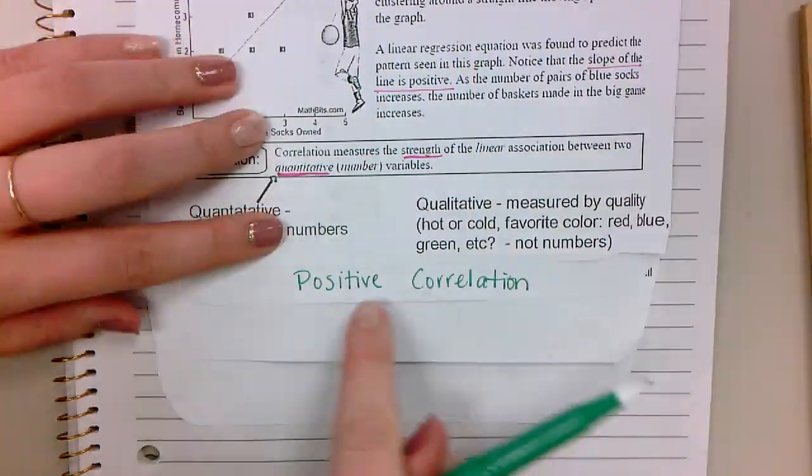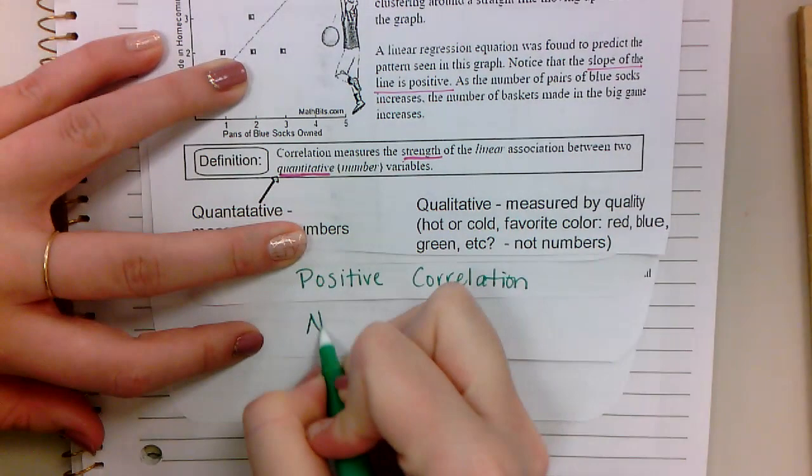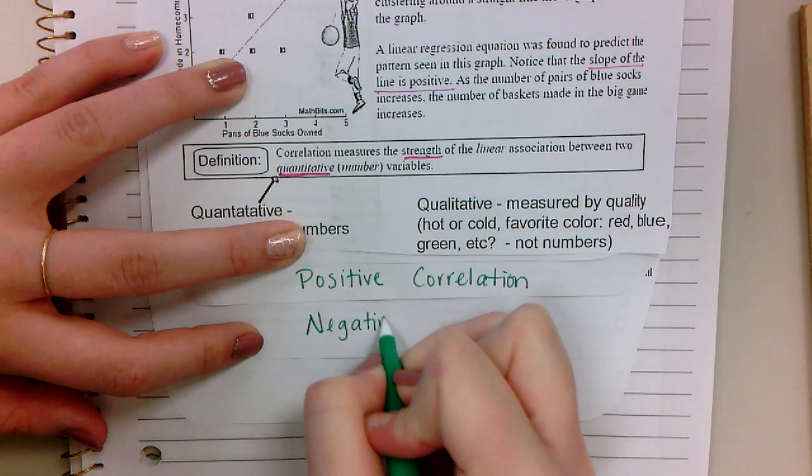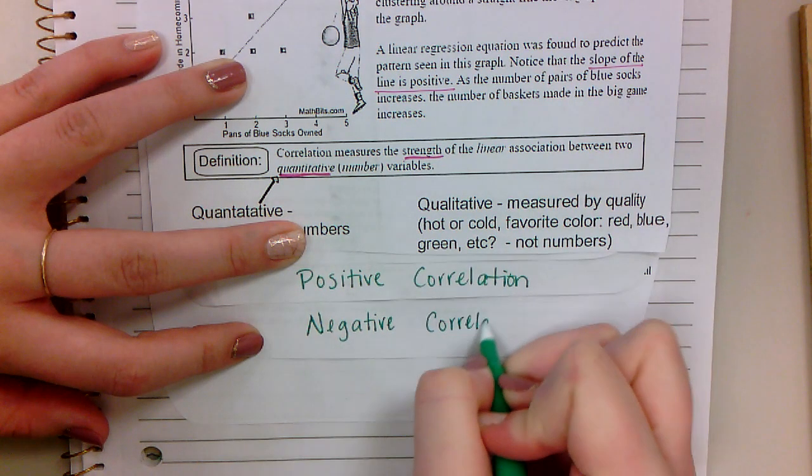So when you close all these tabs again, the second tab we're going to write negative correlation.